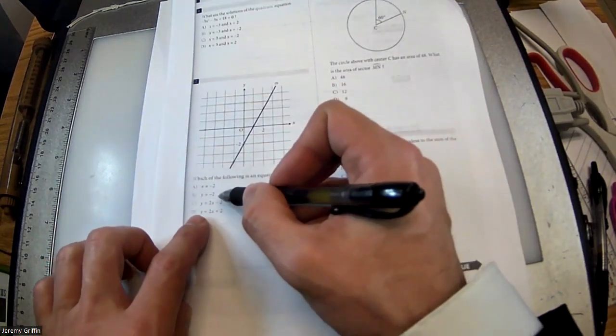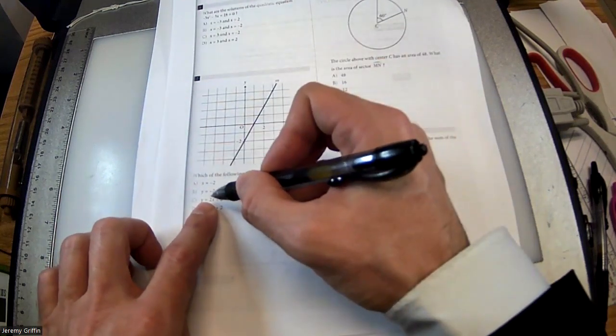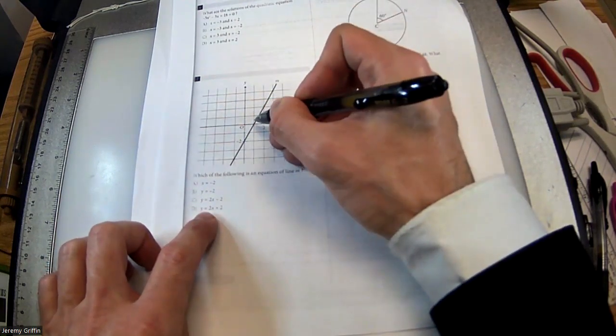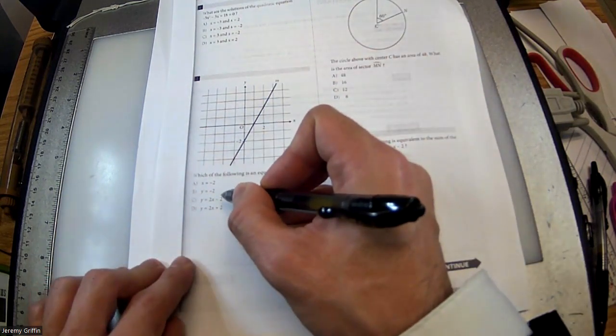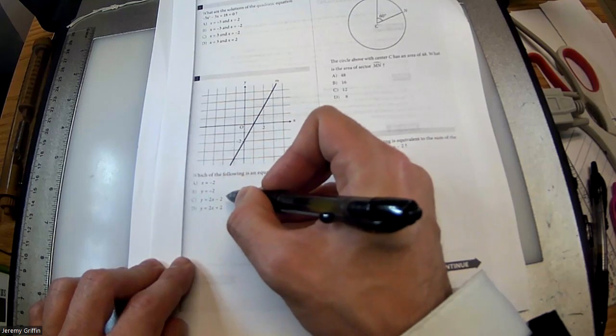Now, option C and D both have the correct slope. You guys see y equals mx plus b, see it's up 2 over 1, up 2 over 1, up 2 over 1, right? But then only option C has the y-intercept at -2. So you guys know it has to be option C, right?